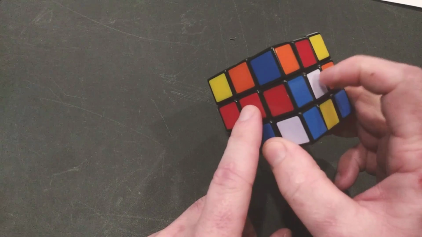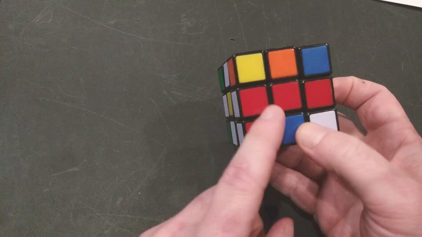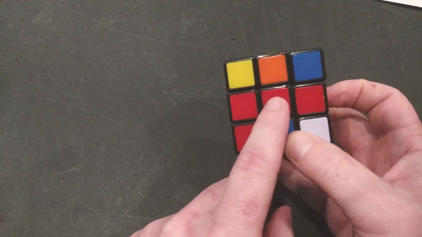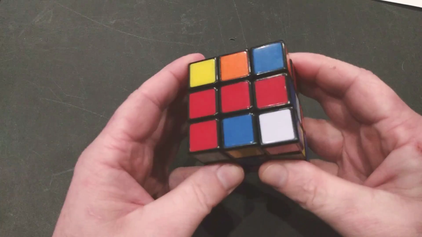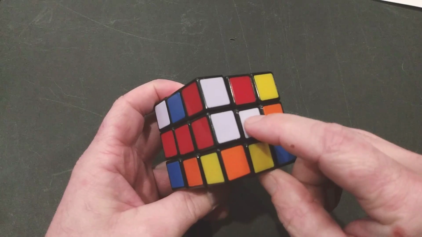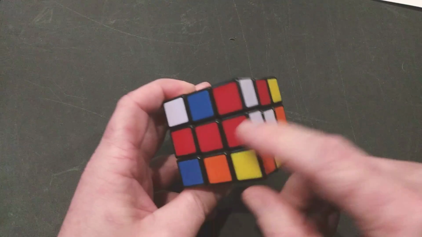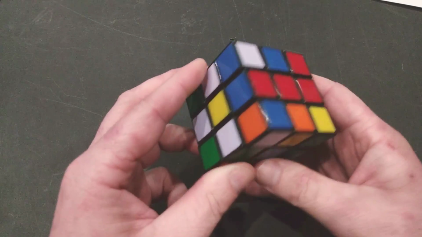Alright, now you're trying to complete the white side first. So white and red, and then this is the red center, so that matches up. We're going to turn that twice. Now on the white side we've got white, white and red, and then the red. So this is in the position it needs to be in.